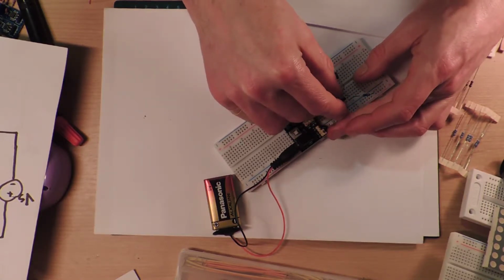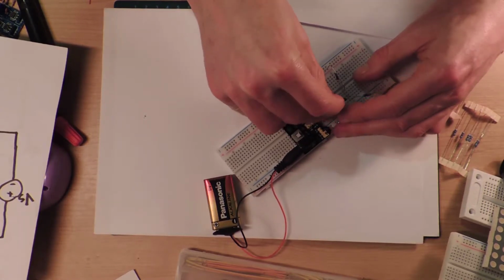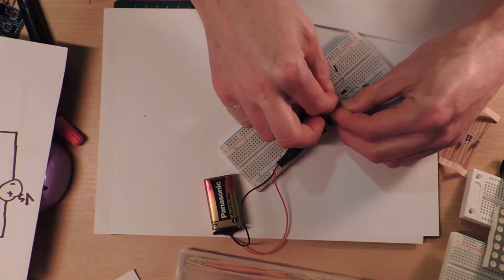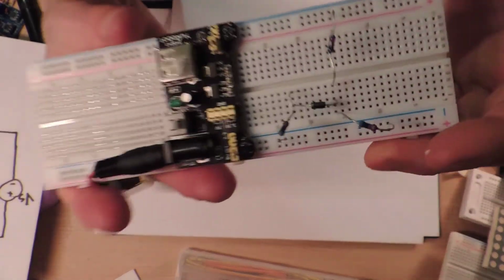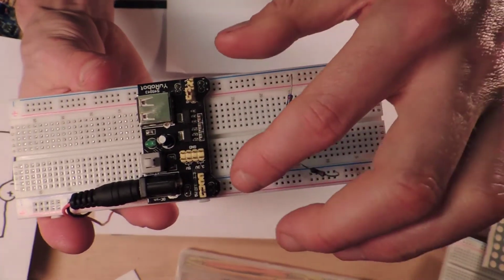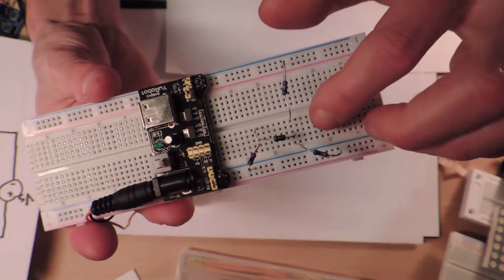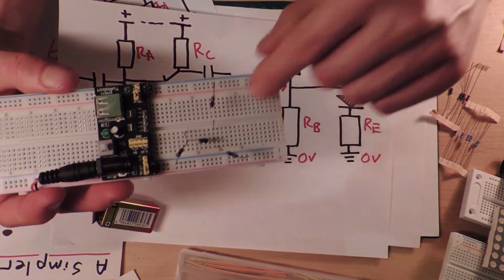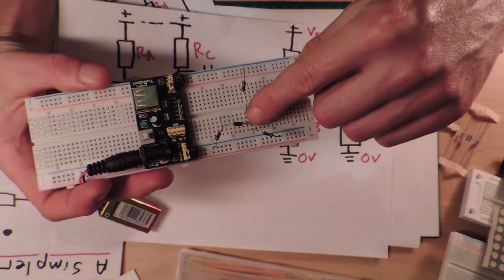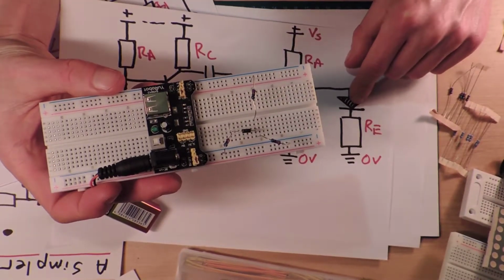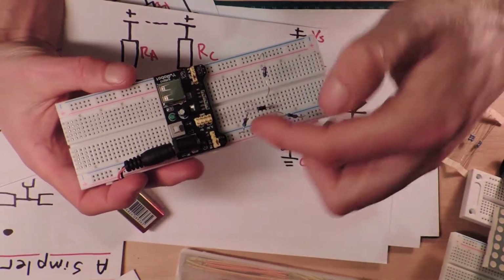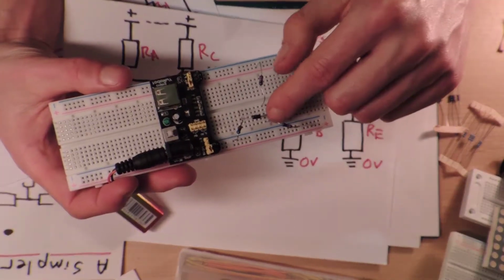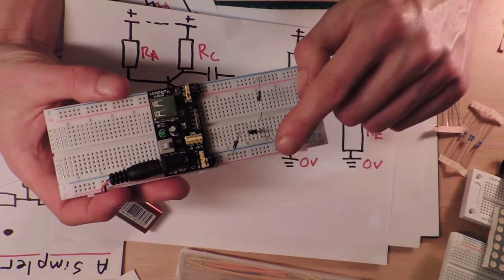So we're going to start off, and I'm going to bring it up close so people can see what I've done. These are all the same, all 10Ks. This is my RE. Here's the picture. Oh, this is RA. RA is coming down here, and then we've got a path that goes through a diode into RE, which is this one here, and then another path going through RB, which is that one there.